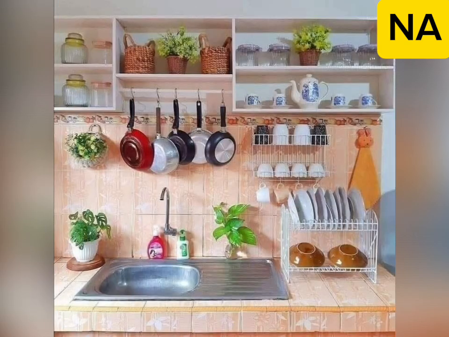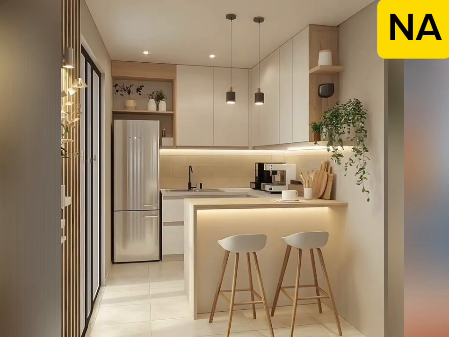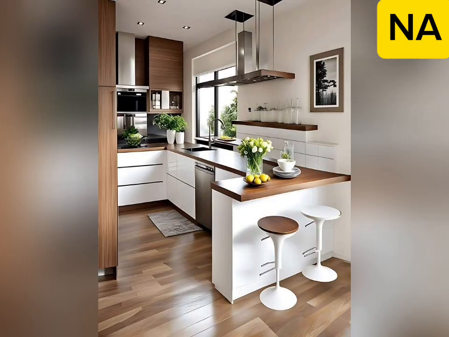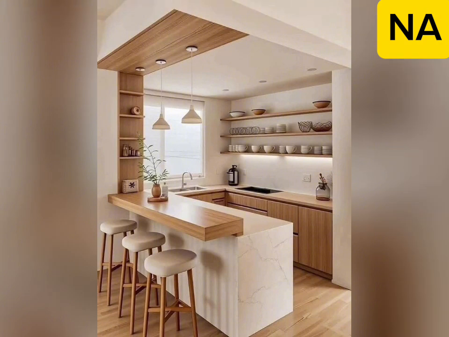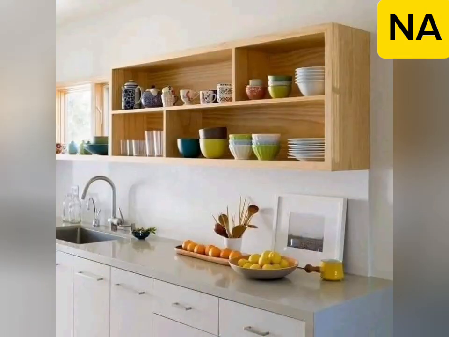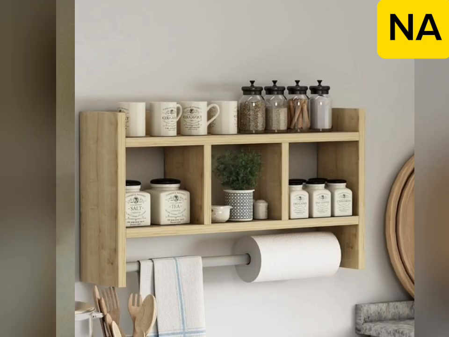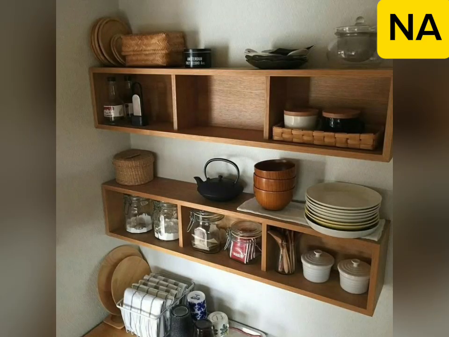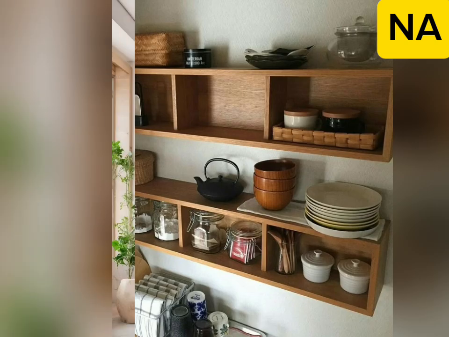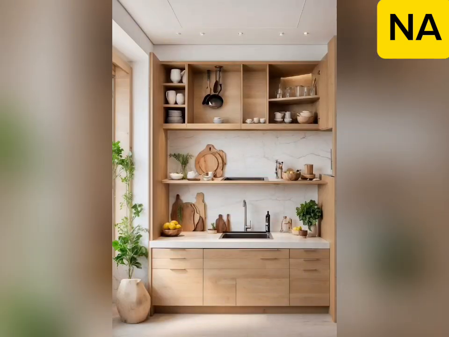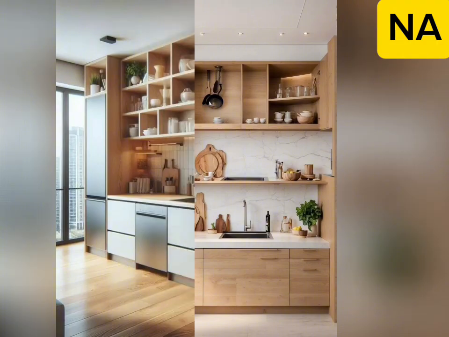Cabinets and storage are essential components of a well designed kitchen. We will explore different types of cabinets, including stock, semi custom, and custom options. When choosing cabinets, consider factors such as durability, style, and functionality.